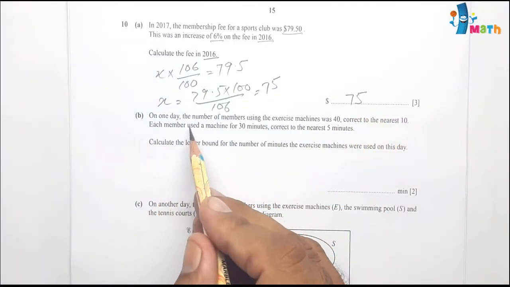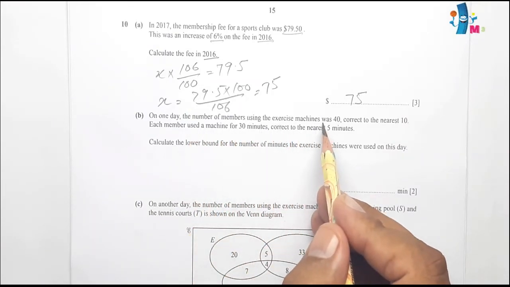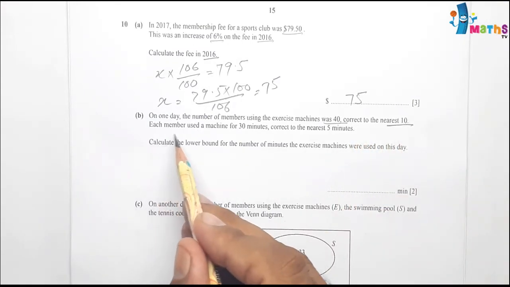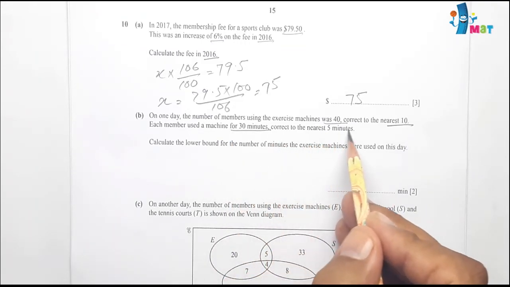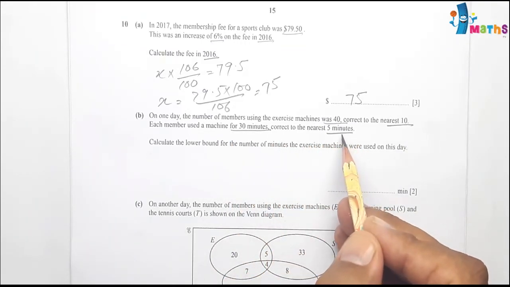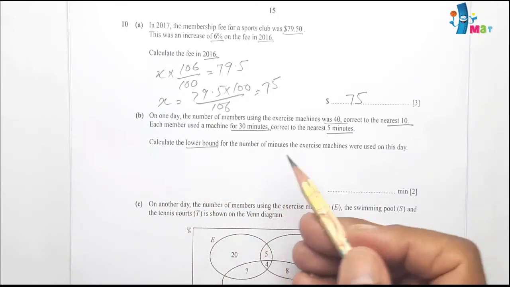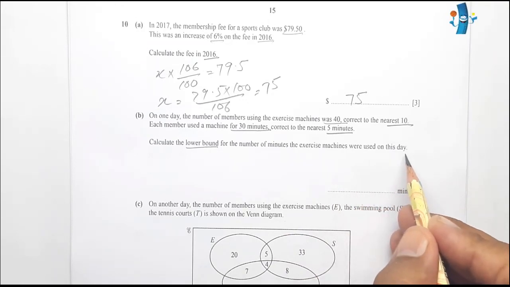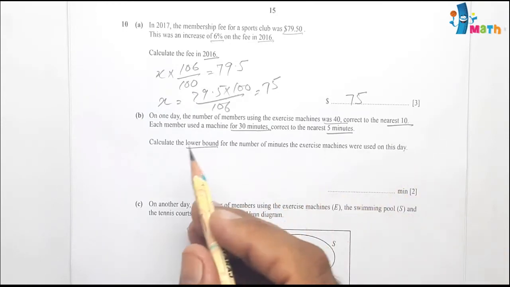Part B: on one day the number of members using the exercise machine was 40, correct to the nearest 10. Each member used the machine for 30 minutes, correct to the nearest 5 minutes. Calculate the lower bound for the number of minutes the exercise machines were used on this day. So this is a lower bound, upper bound question.